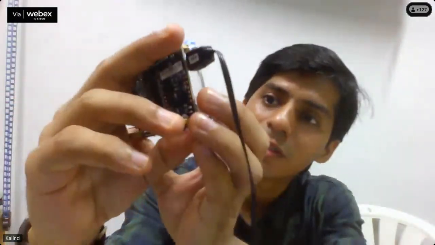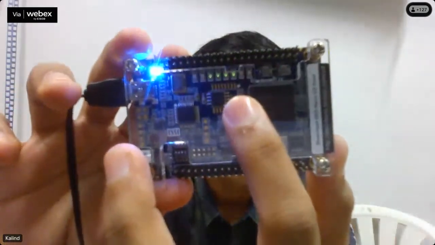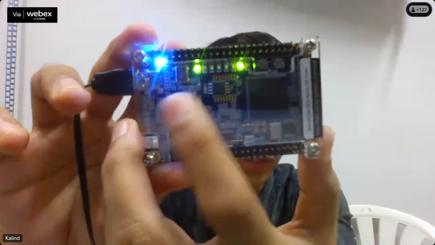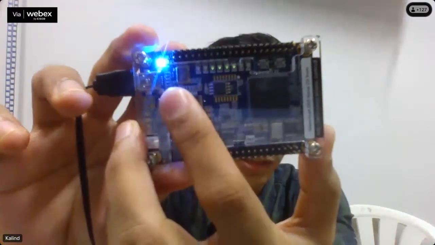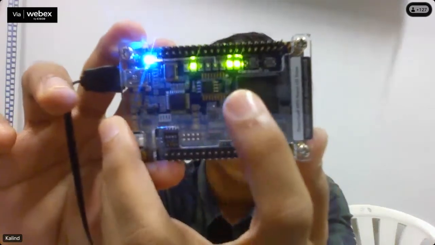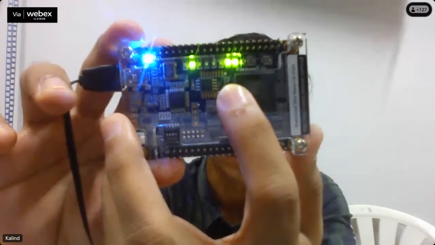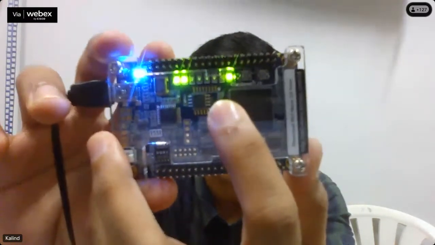Again, the left one over here is mod down and the right one is mod up. So this one is mod up. It goes 0 0, 0 1, 1 0, and 1 1, right? In the case of this one, it is 1 1, 1 0, 0 1, and 0 0. All right.